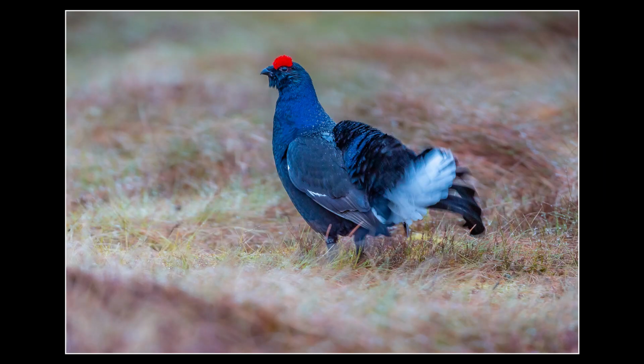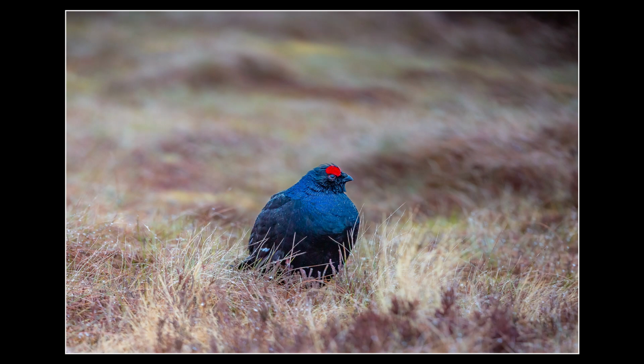So I was a bit disappointed that the black grouse just decided to leave. We saw a buzzard flying around over the forest, and we think it might have scared them off. You know, that's a part of wildlife photography. I was hoping to have another opportunity in a few days.